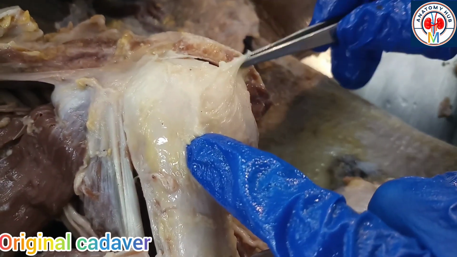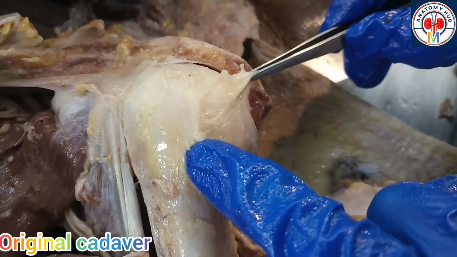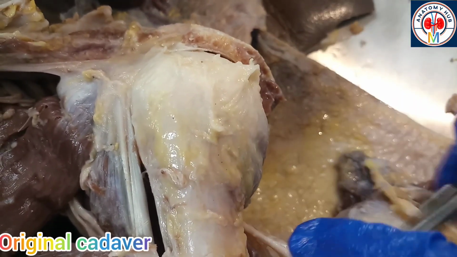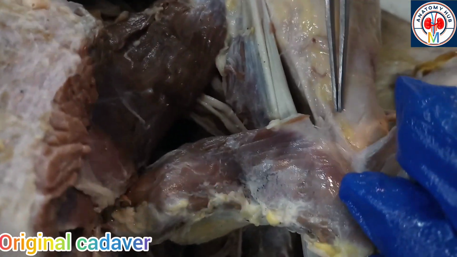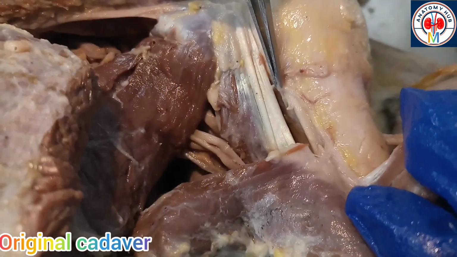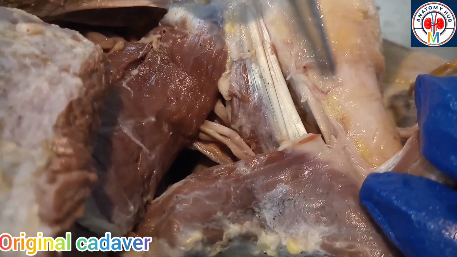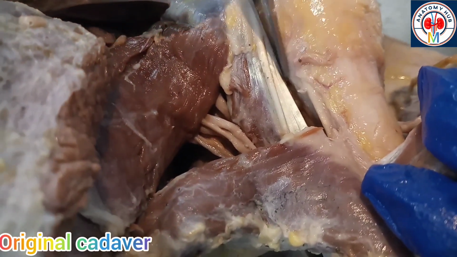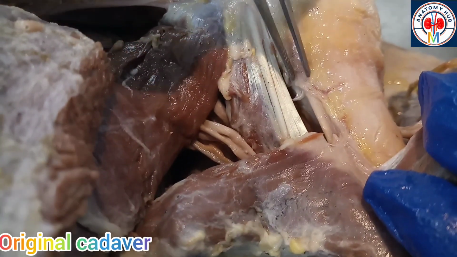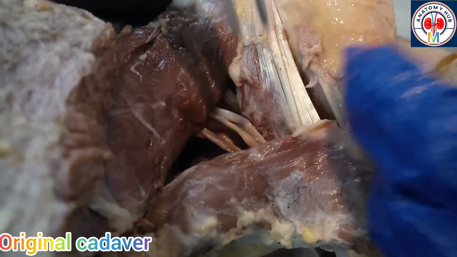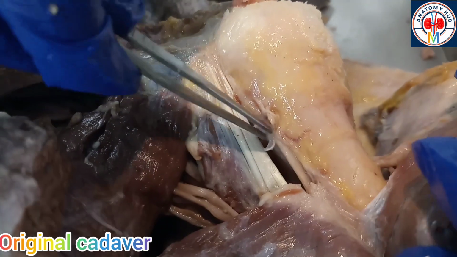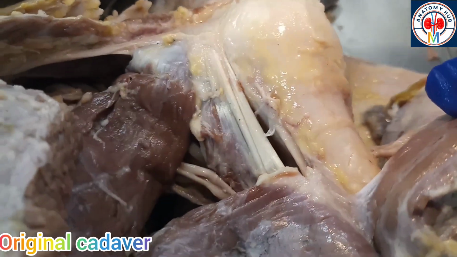So this one is the coracohumeral ligament, third ligament. Okay. And the fourth ligament is here, you can see, this is the transverse humeral ligament, which is present in between the greater tubercle and lesser tubercle. Okay, inside that transverse humeral ligament you will have the biceps brachii tendon.